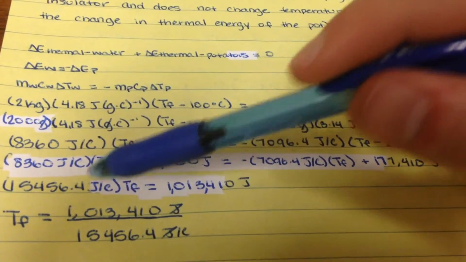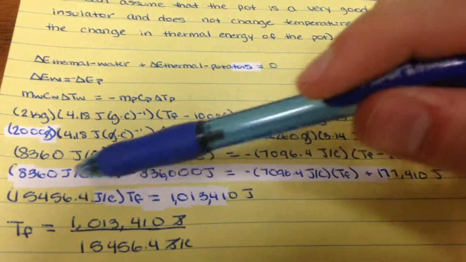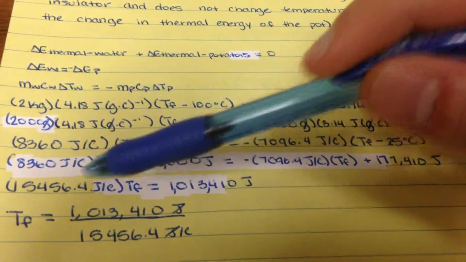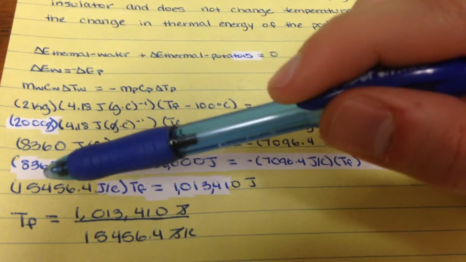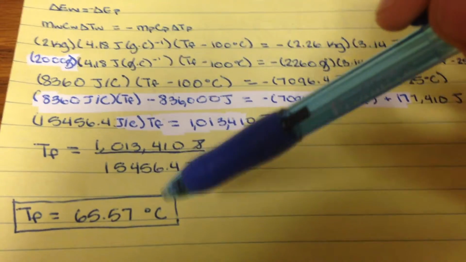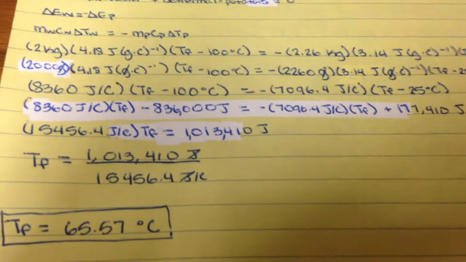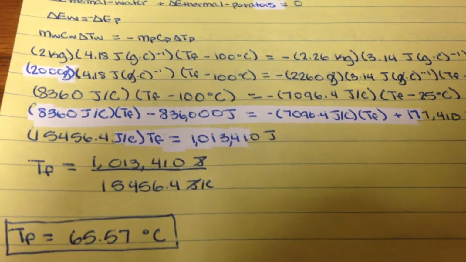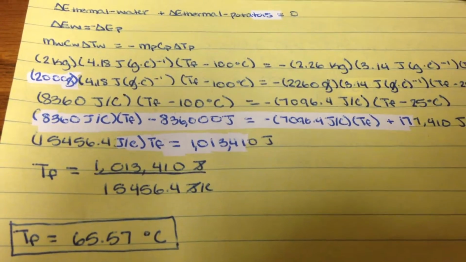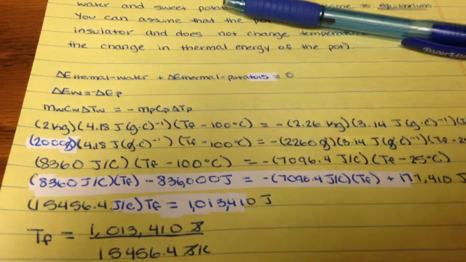Then you get all your like terms on one side of the equal sign and your constant on the other. You divide this quantity by this number to get your final temperature, which ends up being 65.57 degrees.